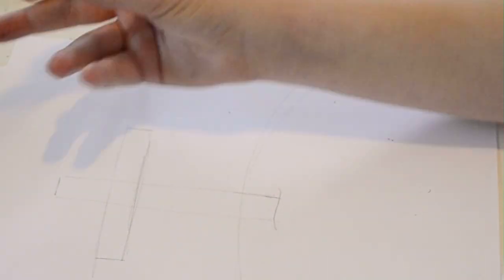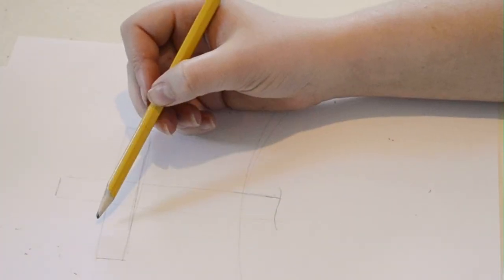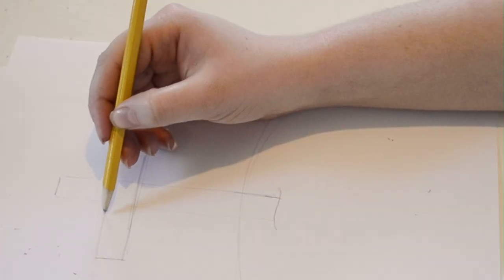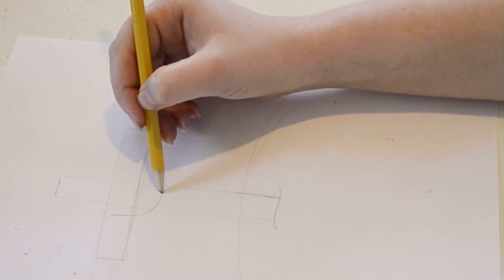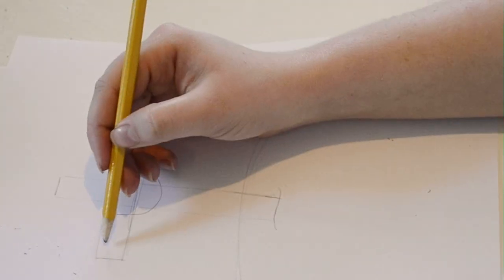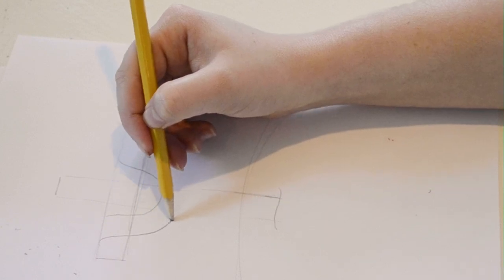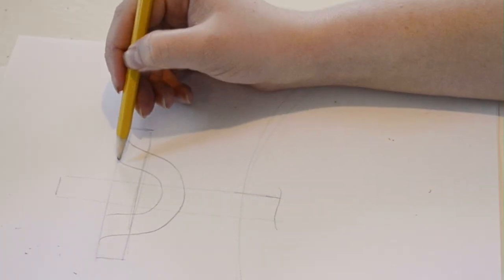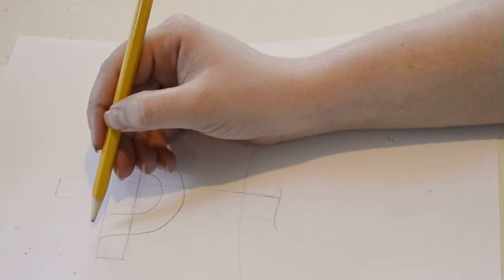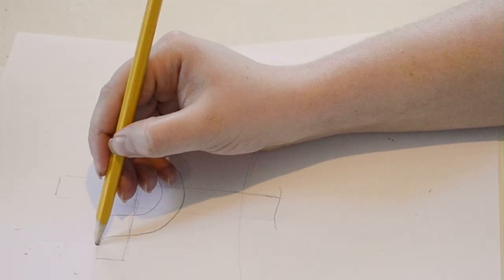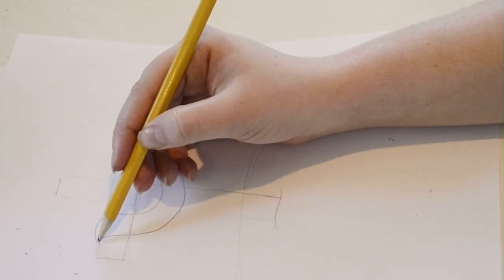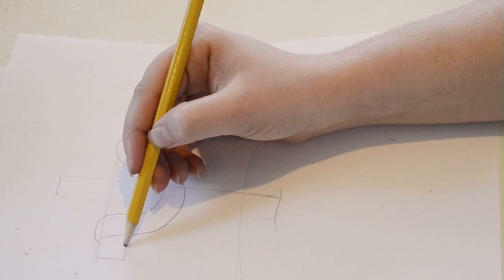Try to make these sides even. And then I'm going to draw a curvy U, connecting those two sides with little hills, and then this is going to be coming behind this.